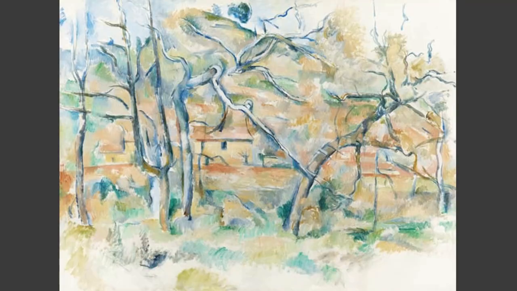Another one of Cézanne's paintings, some trees in front of some buildings. Again, it can be difficult to see what's going on sometimes with Cézanne's paintings, I think. So the trees, they're all sort of interesting shapes, and there are buildings, but the buildings in the background are not immediately obvious. But again, he's going for those sort of patches of colors as well, and sort of geometric shapes.